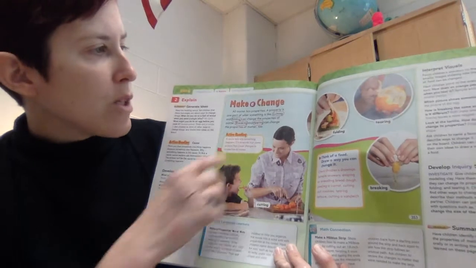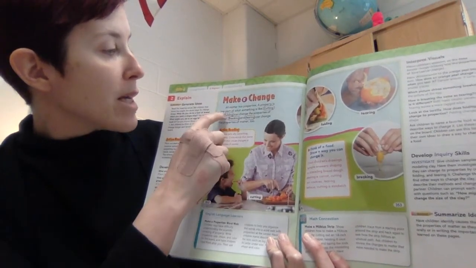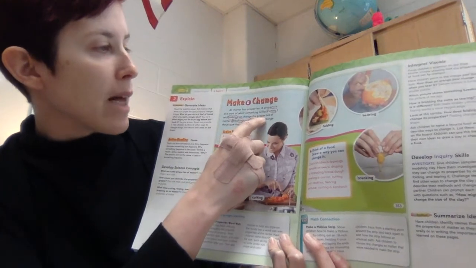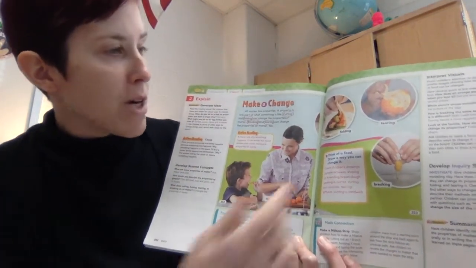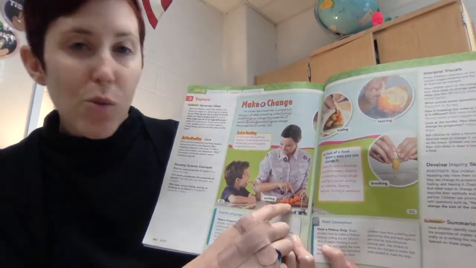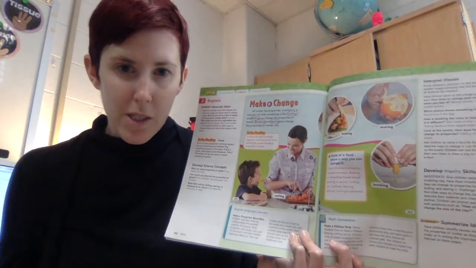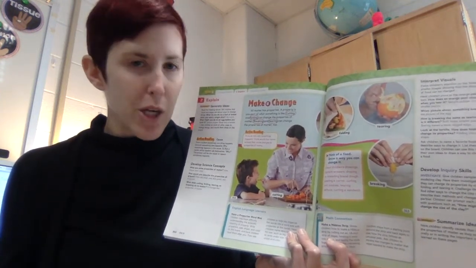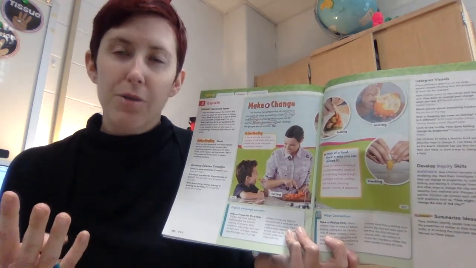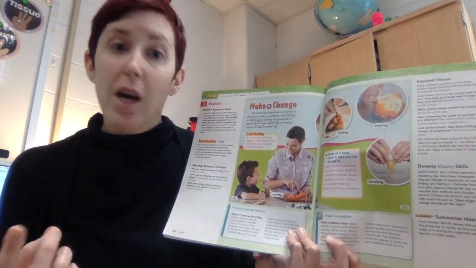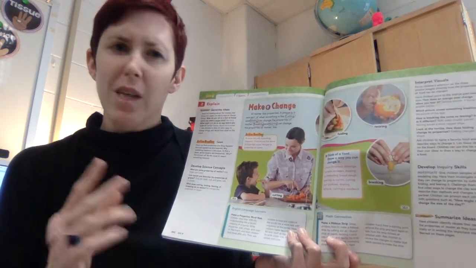Okay, so make a change. All matter has properties. A property is one part of what something is like. Cutting and folding can change the properties of matter. So we have cutting. When you cut a carrot, what changes? Is it the size, shape, texture, or color? The color doesn't change. The shape changes and the size changes as well, but the texture doesn't change.